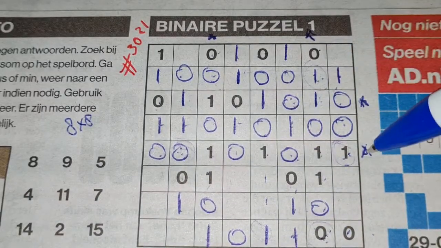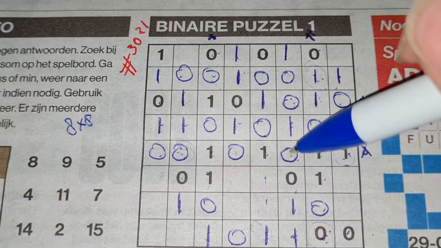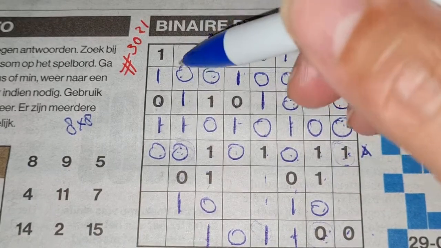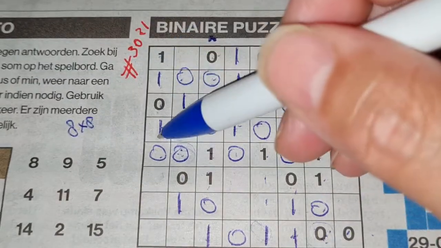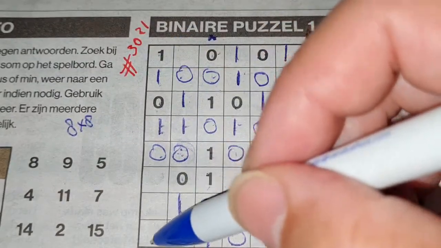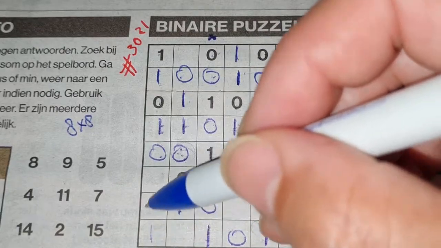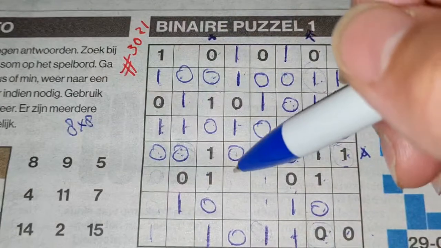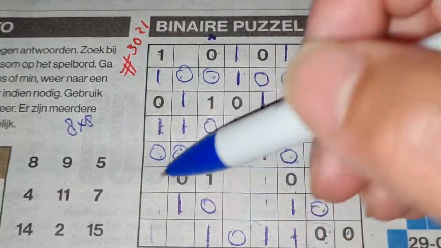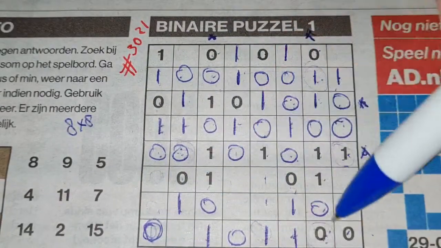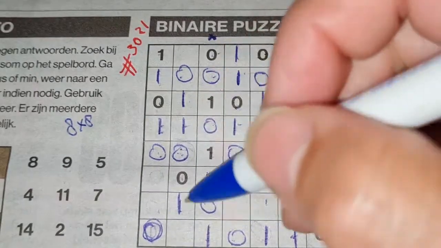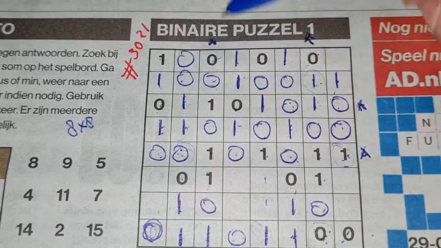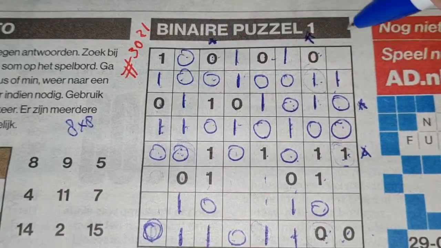Then, let me see. 1, 2, 3. 3 ones. If I place number 4 here, same story, then we have 3 O's in a row in this column. Not allowed, one of the rules, so this cannot be a 1. This should be an O. Now we have 4 O's, so the rest are 1s. 4 ones we have in this column, so the rest are O's. 4 O's we have in this row, so the rest are 1s.